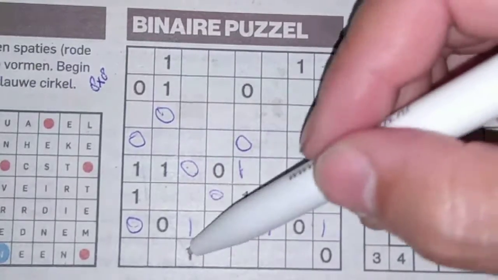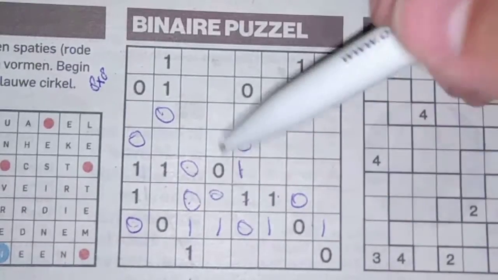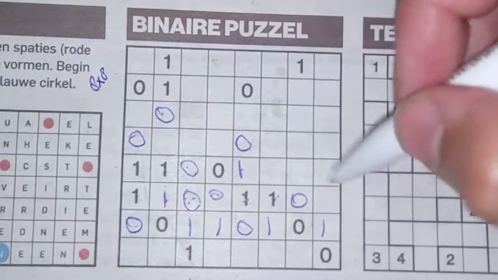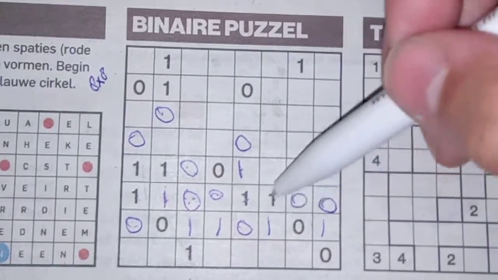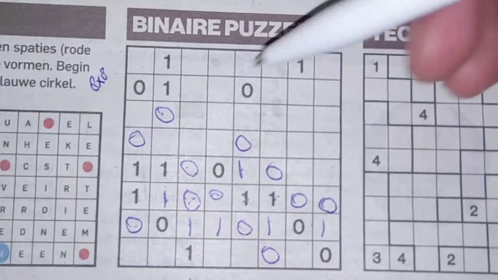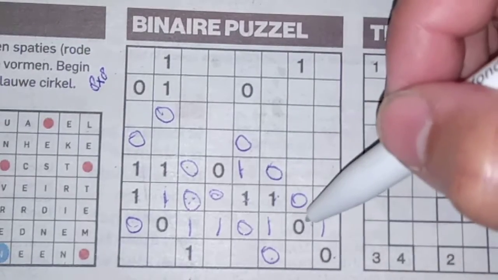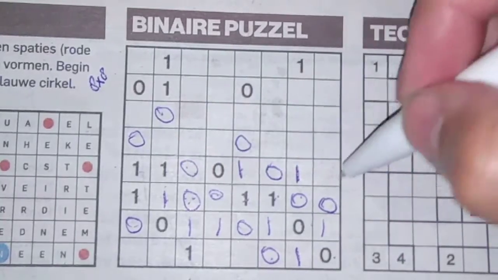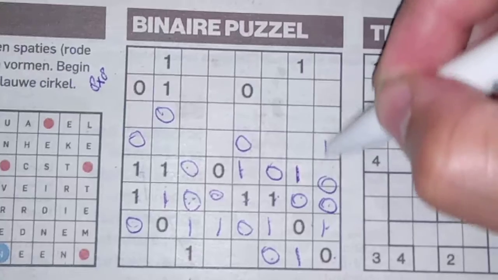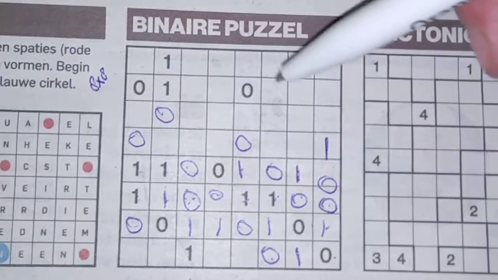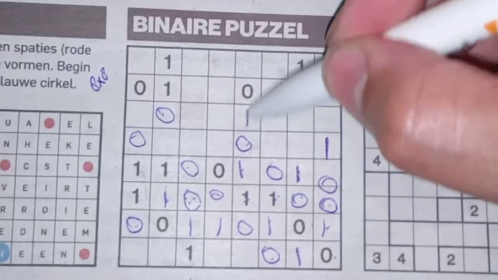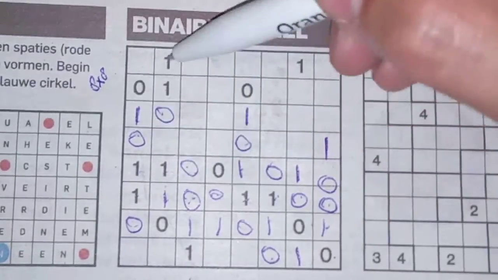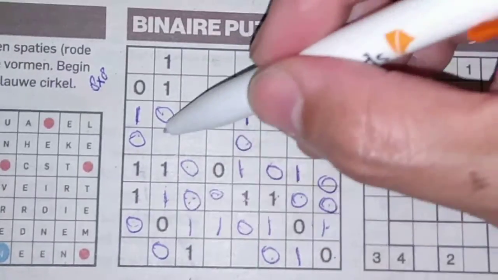Alright, a double 1 here and 0 there and 0 there. A double 0 here and 1 there and 1 there. 4 ones, so the rest are 0s. Double 1 here and 0 there and 0 there. Double 0 here and 1 there and 1 there. 4 1s, so the rest are 0s. Double 0 here and 1 there and 1. Between 2 0s comes a 1. Between 2 0s comes a 1. 1, 2, 3, 4. 4 1s, so the rest are 0s.